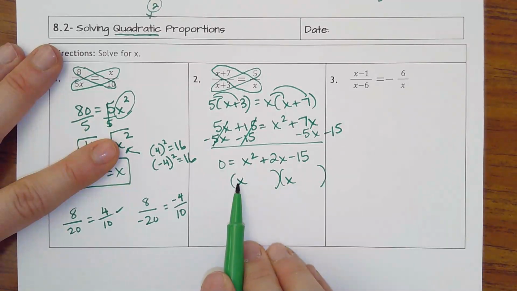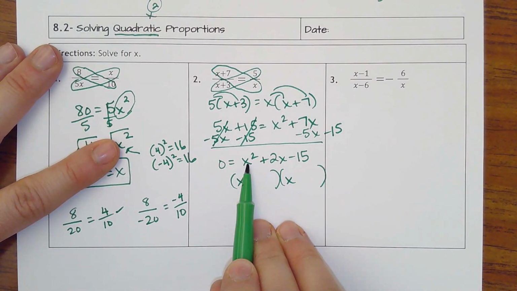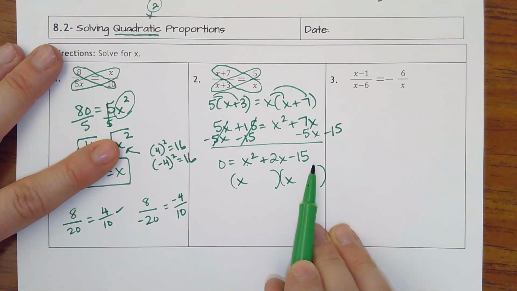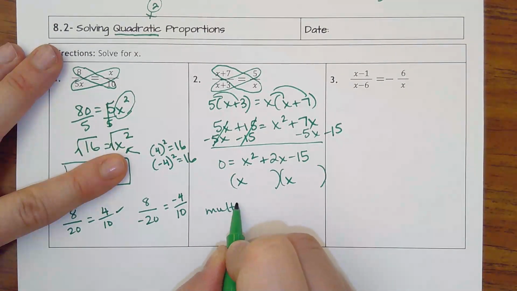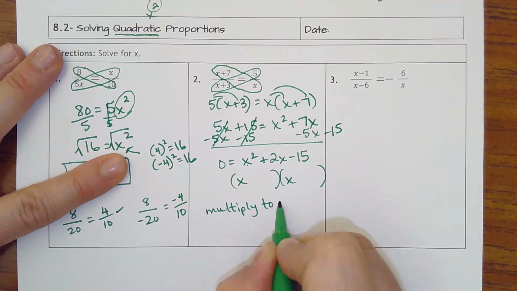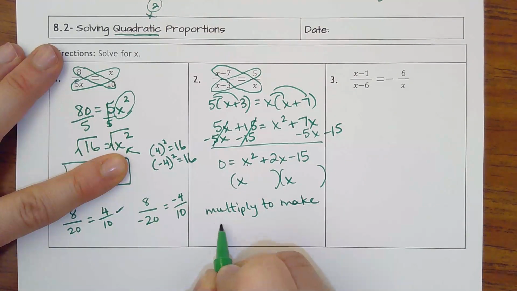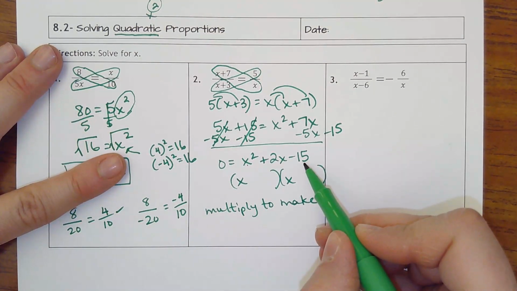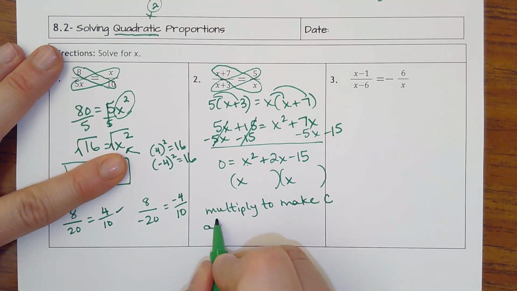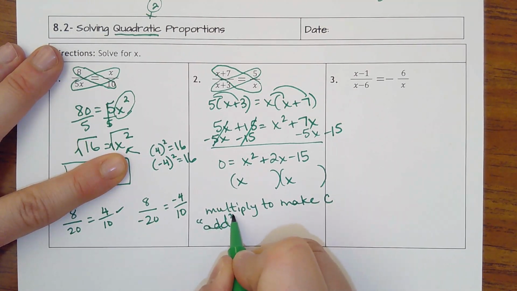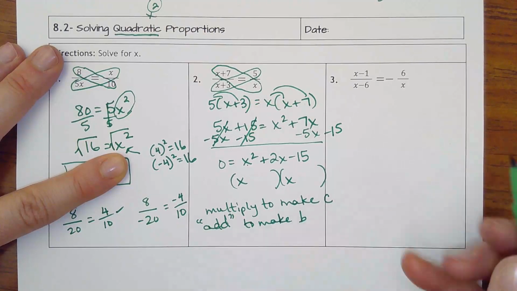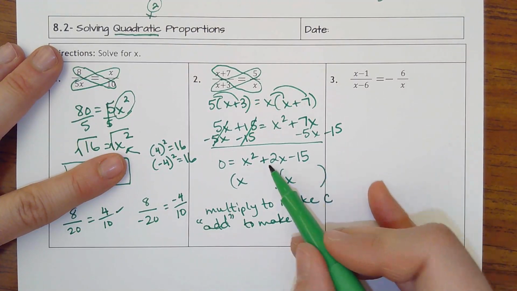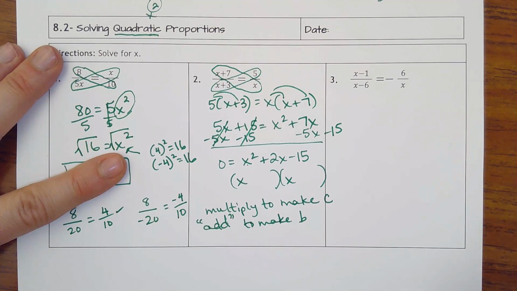So I know x times x, when I FOIL, gets x squared. Then I want to jump to the last term. It has to multiply to make c. Okay, so multiply to make negative 15, and then add, I'm going to say add in parentheses because it could be subtracting, to make b. So what two numbers multiply to make negative 15 that will add or subtract to make 2?